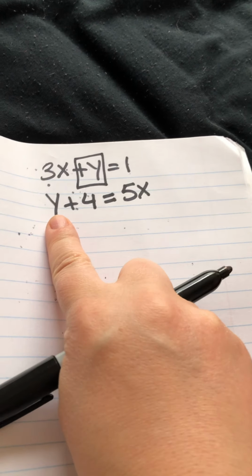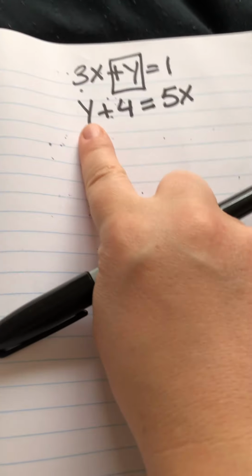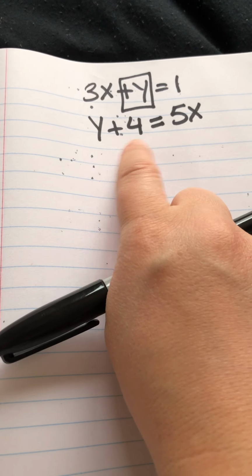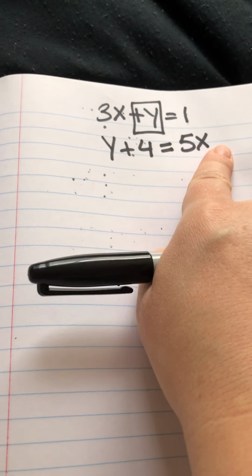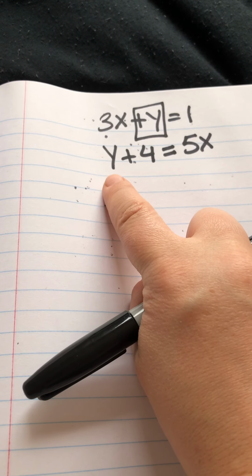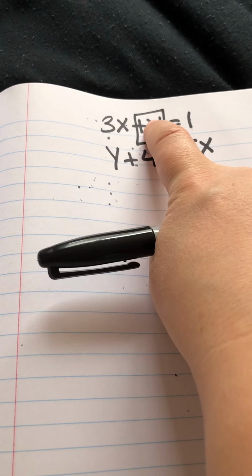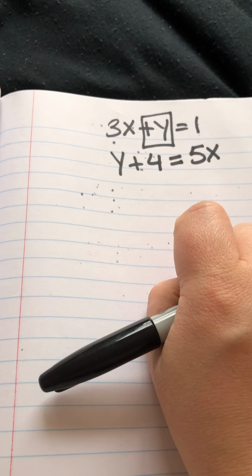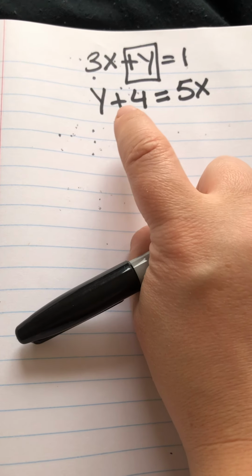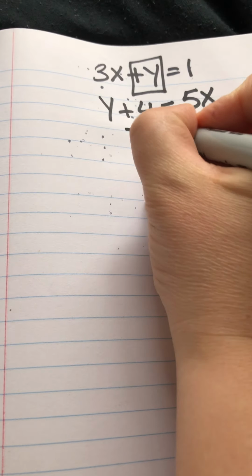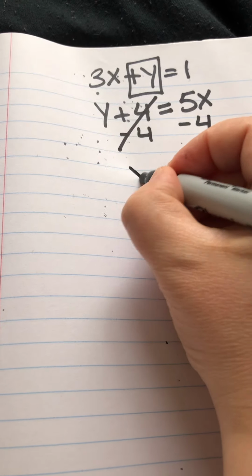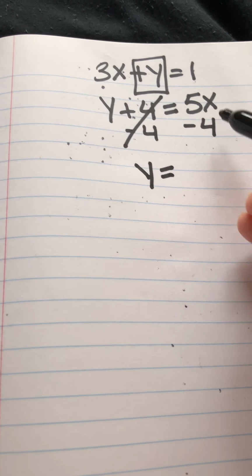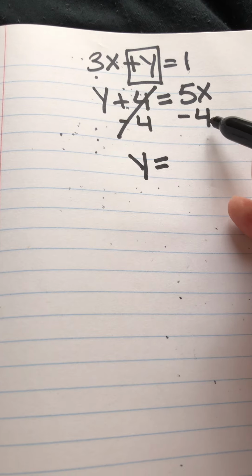This y is not currently by itself. Why not? Well, because we have the 4 on the same side of the equal sign. So if I can move that 4 over, that means the y will be by itself, which means I'll be able to plug in my value for that y. So how do I get rid of that 4? Well, because 4 is being added to y, I can subtract 4 on both sides, which cancels it out, leaving my y by itself.